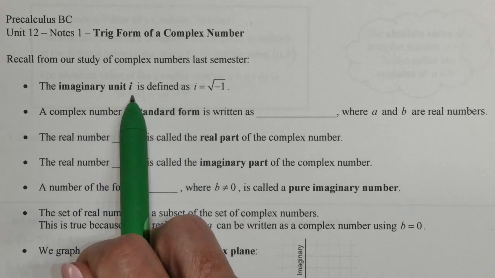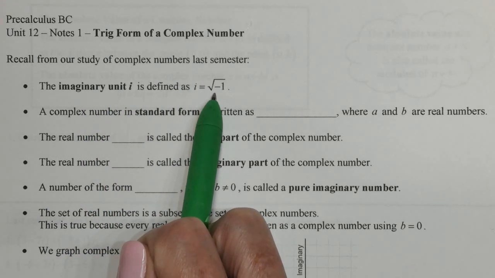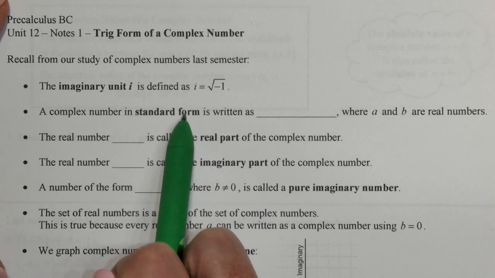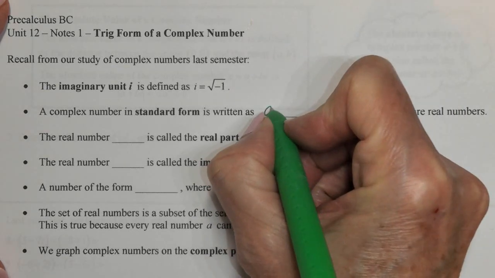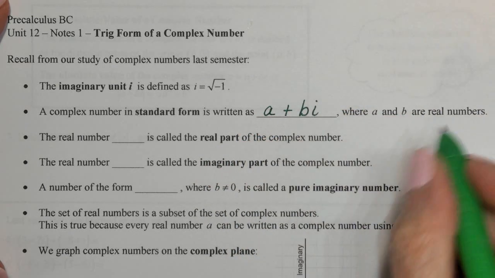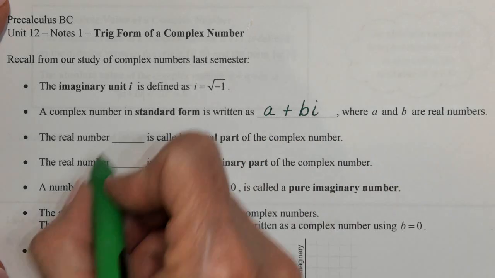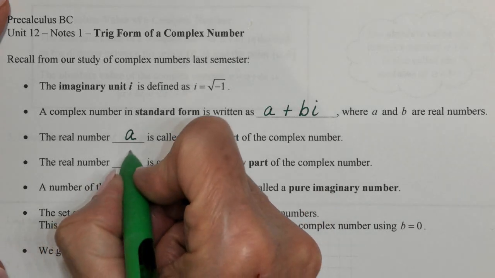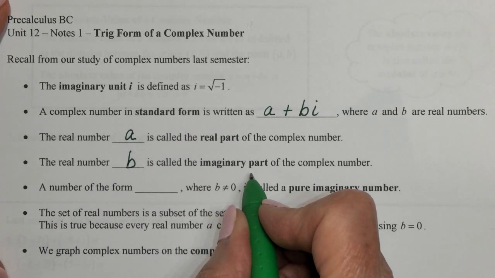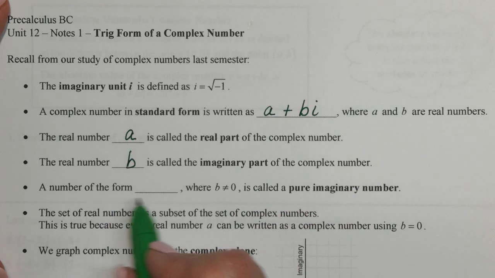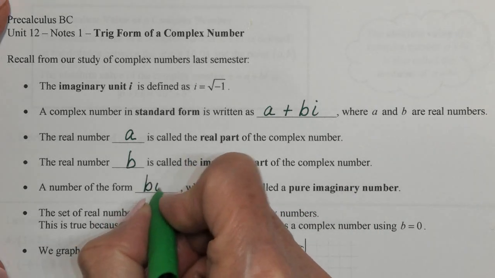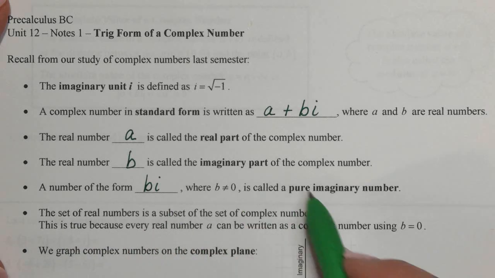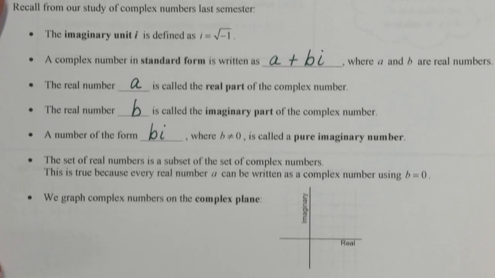The imaginary unit i is defined by the square root of -1. A complex number in standard form is written as a plus bi, where a and b are real numbers. The real number a is called the real part of the complex number. The real number b is called the imaginary part. A number of the form bi with no a, where b is not 0, is called a pure imaginary number.